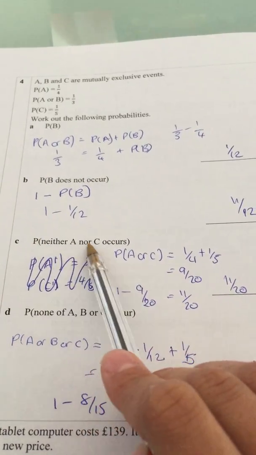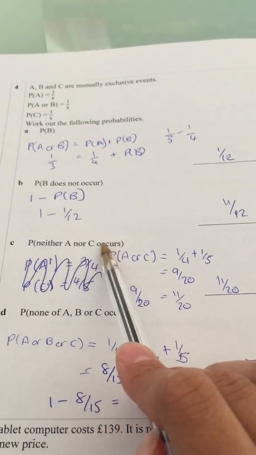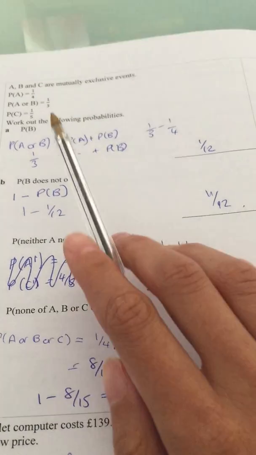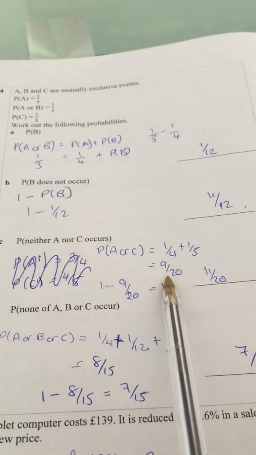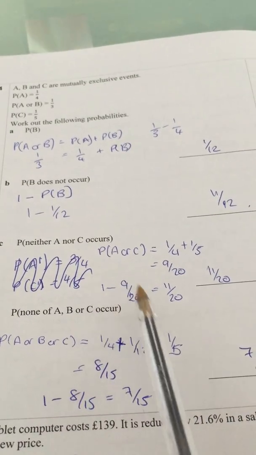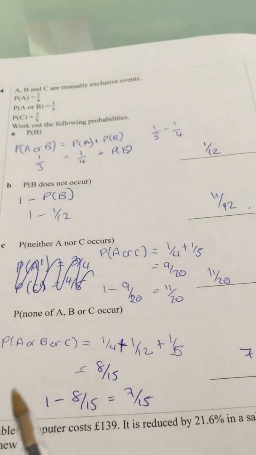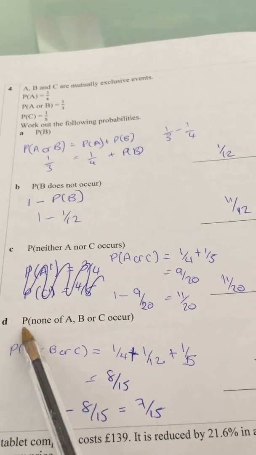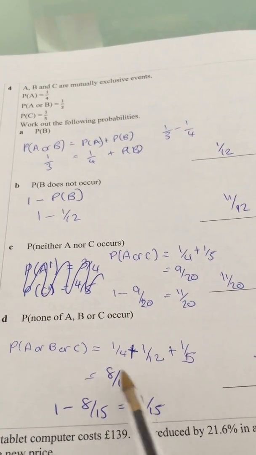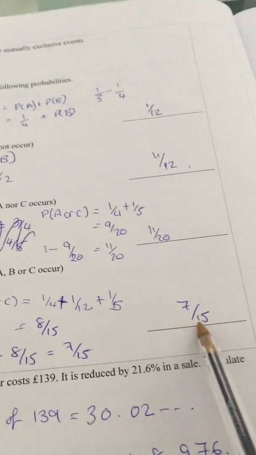The probability that neither A nor C occurs, so let's work out the probability that A or C occurs by adding them, a quarter plus a fifth, which is 9/20ths, but we want neither nor, so we need to do 1 minus that, which gives me 11/20ths. Similarly for D, none of them, so we work out A or B or C, which gives you 8/15ths, and then we do the 1 minus, which gives me 7/15ths.